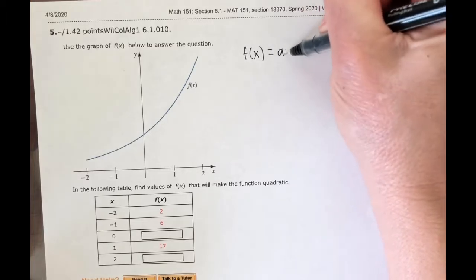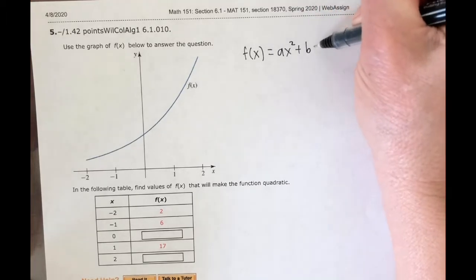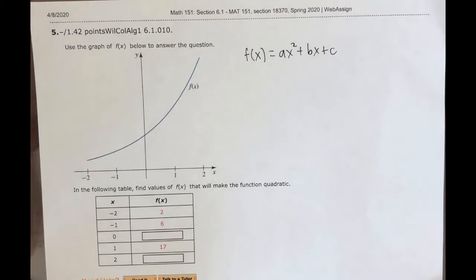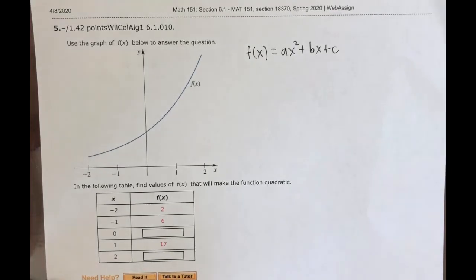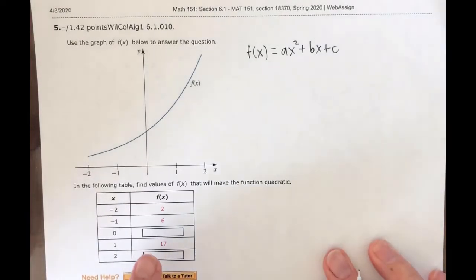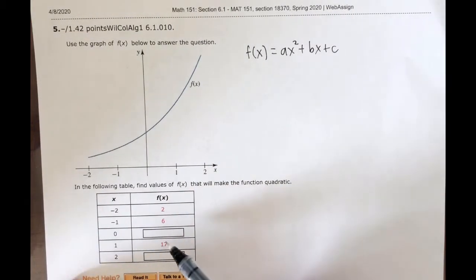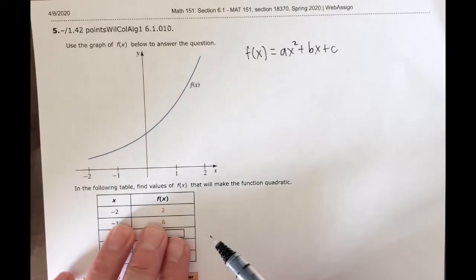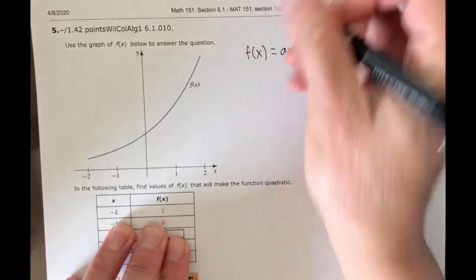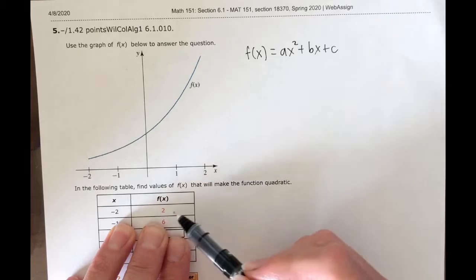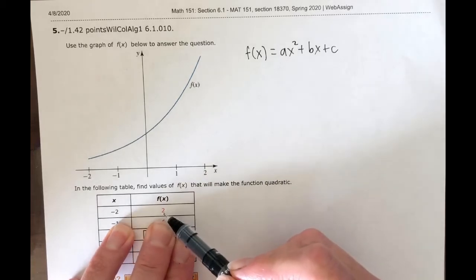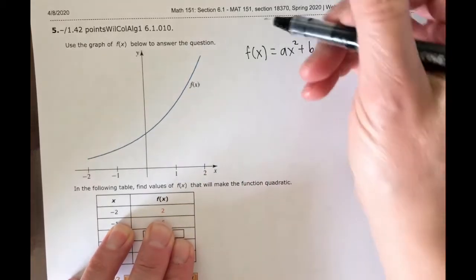Remember that a quadratic function in standard form looks like this. So here are the hints I'm going to give you. We know we're looking for these two outputs. We do know if our input is -2, that the output is 2.